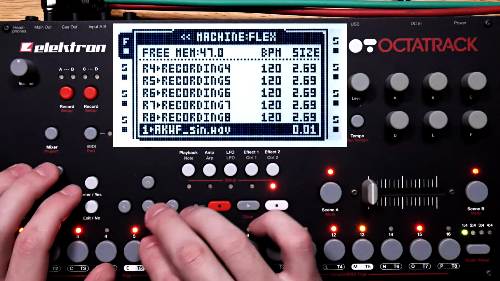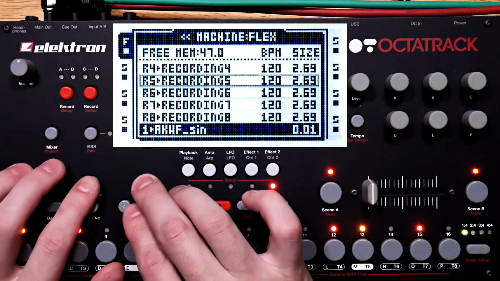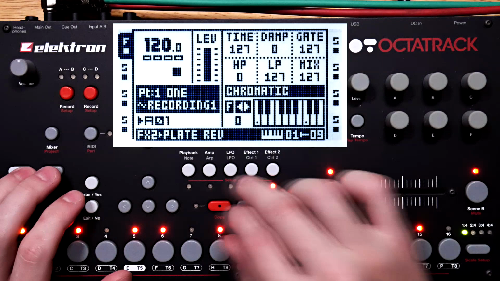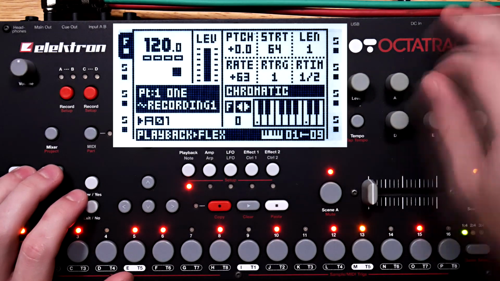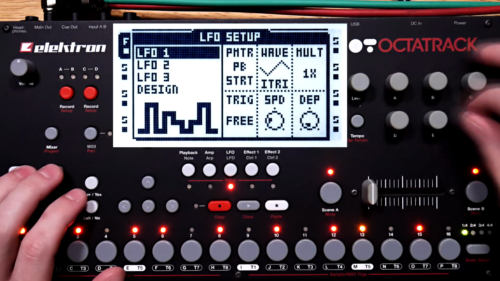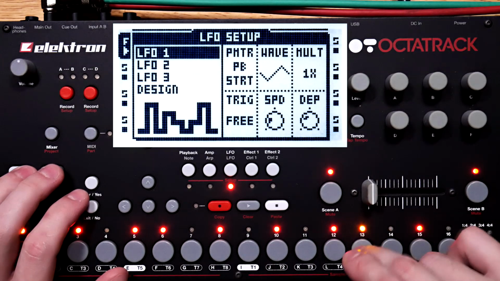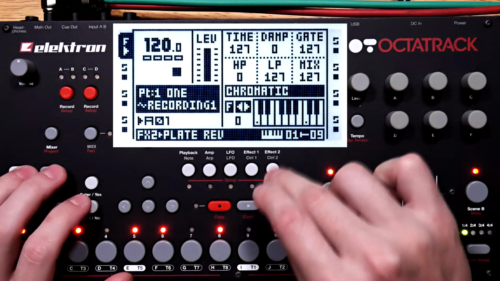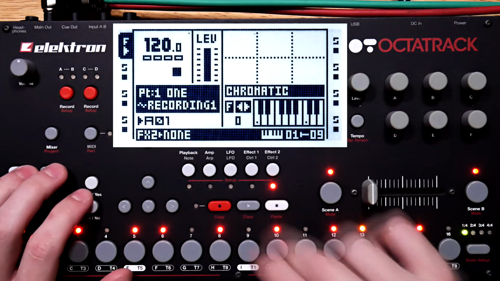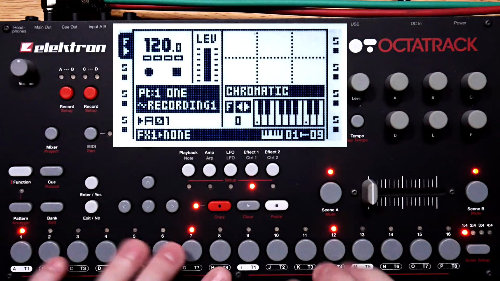Okay, let's see what we can actually do with this in some sort of quasi-musical context. These very noisy and harmonically rich signals are very good for processing. To mimic scrubbing through the sample, I'm using an LFO on the start position. First, I'm going to disable both effect slots, and now it's time to get some trigs down.